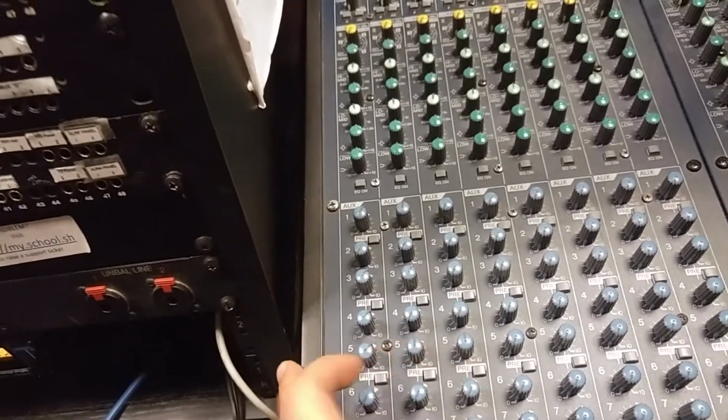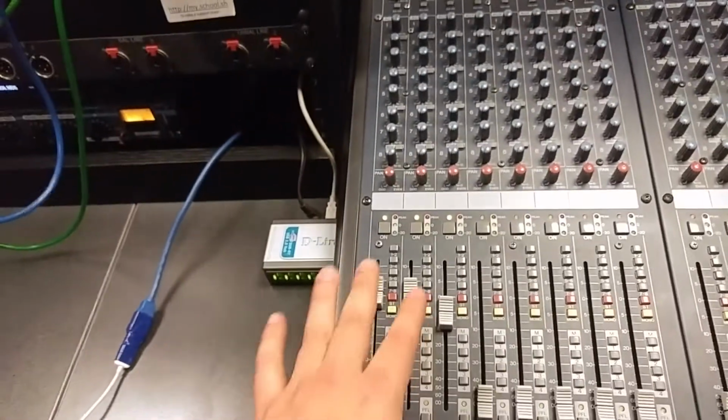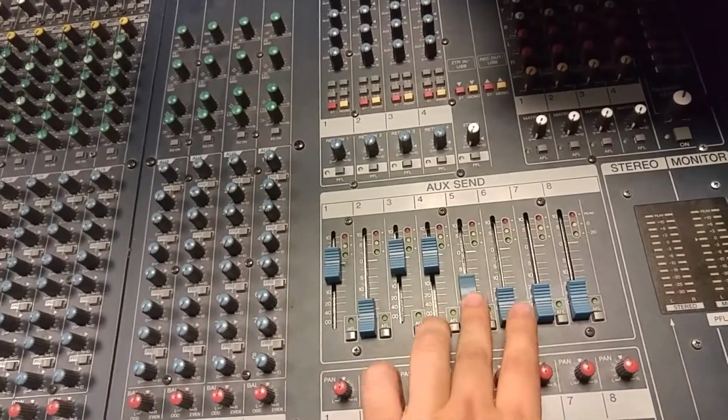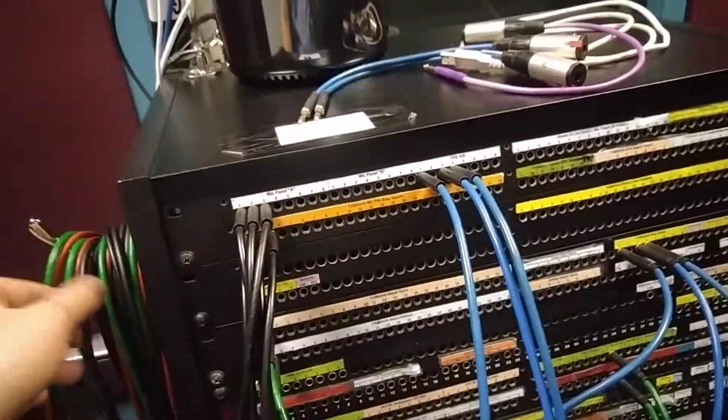Okay, we're not going to put those in pre-mode. We want this parallel effect to run in post mode, simply because if we change the level here in the mix, we may want the effect to come down with it. Okay, now that we know what's coming out of aux 5, I'm going to turn up the master fader for it. And then I'm going to go ahead and patch that now.